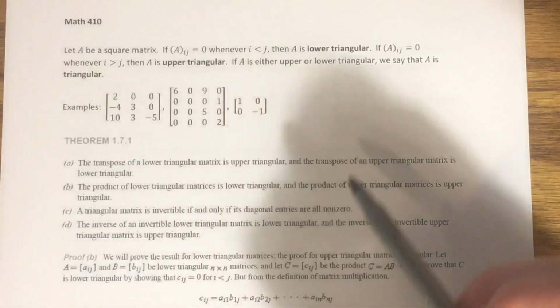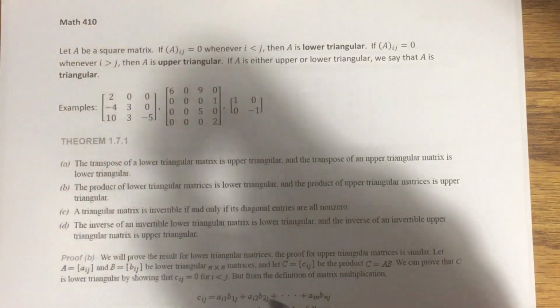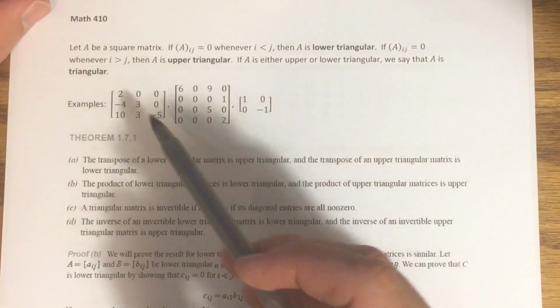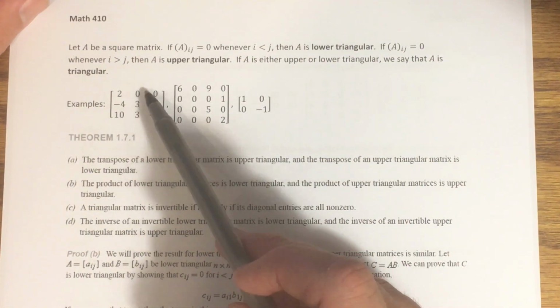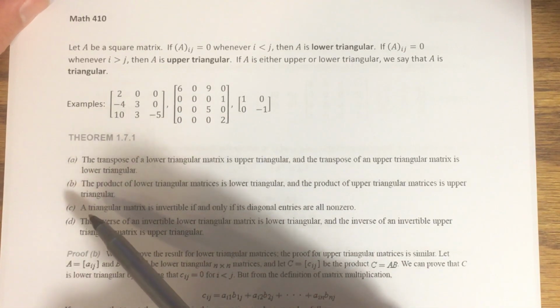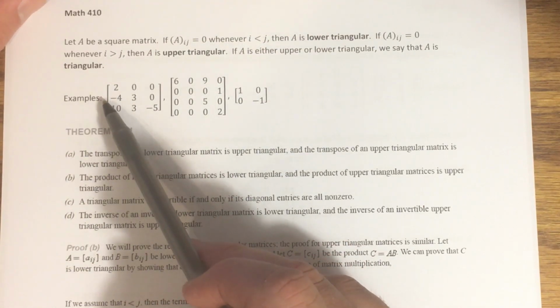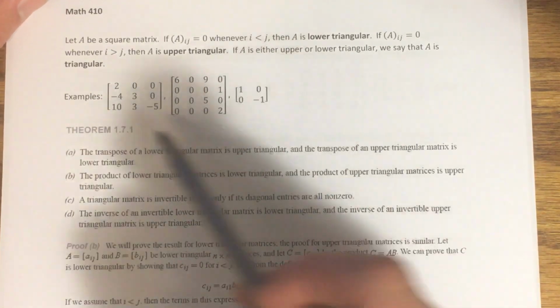Why do we use this terminology, and how do you interpret this? Well, without using this definition, we can think of a triangular matrix as any matrix that has all zeros either above its main diagonal or below its main diagonal, or both. So, for example, if you take a look at this matrix right here, this is what we would call a lower triangular matrix. Now, why is it lower?